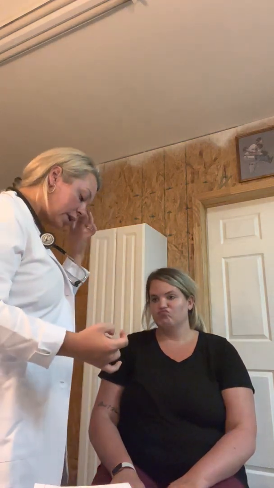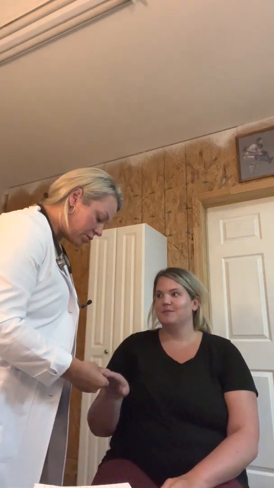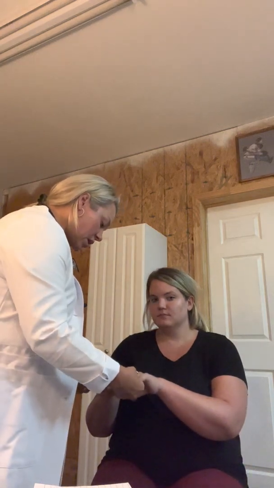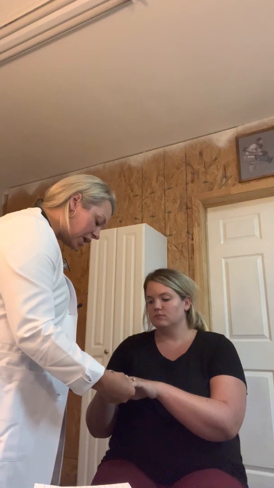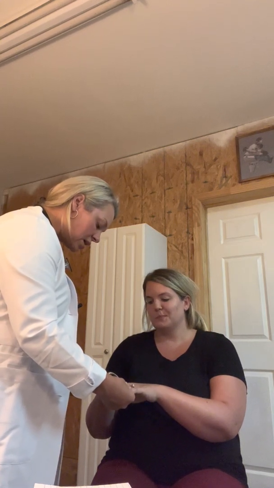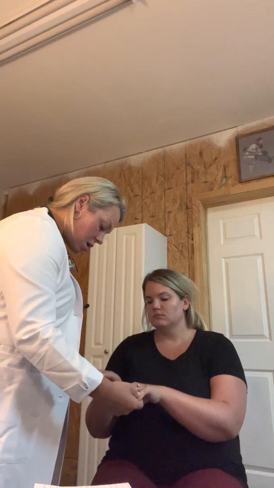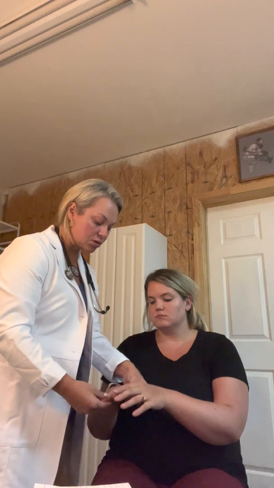And the last thing we're going to do today, Melissa, is I am going to assess your nails. So I'm going to inspect your nails. I'm going to look at all your fingers, make sure that bilaterally there's no yellowing, color is good, they're pink, the nail beds are pink to white. No signs of any fungal infections with yellowing of the nails or brittleness.